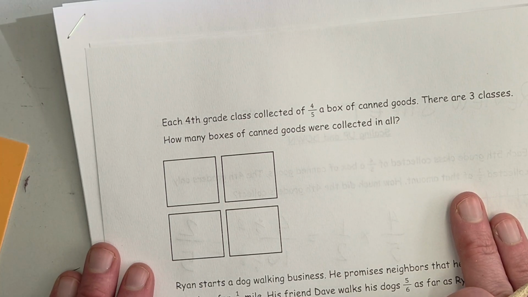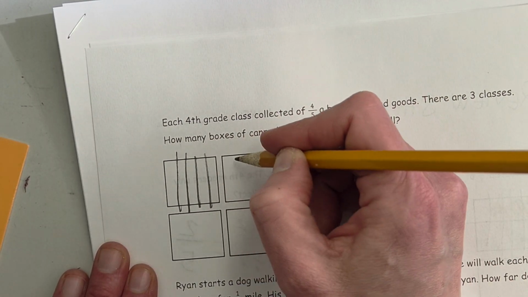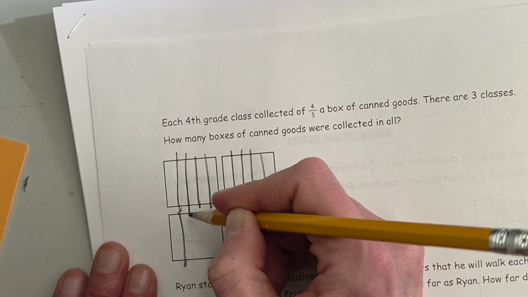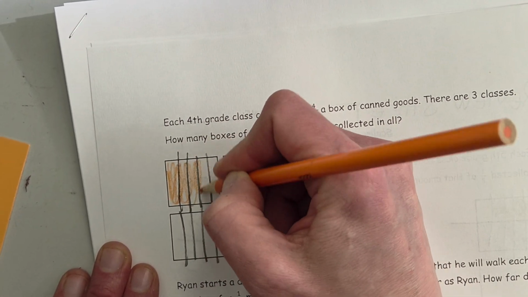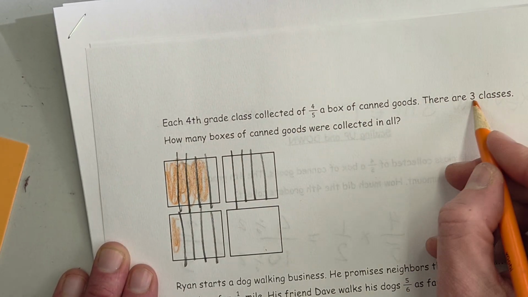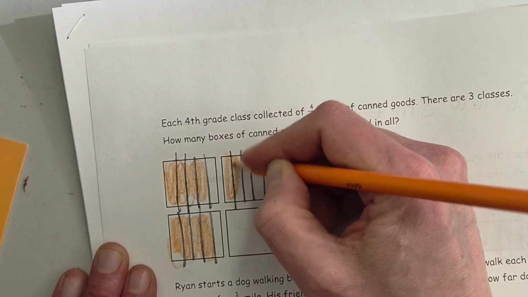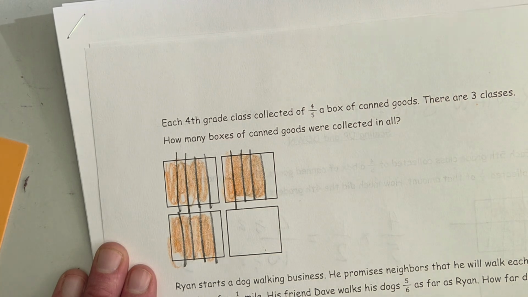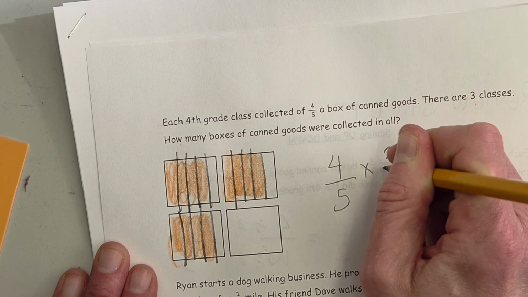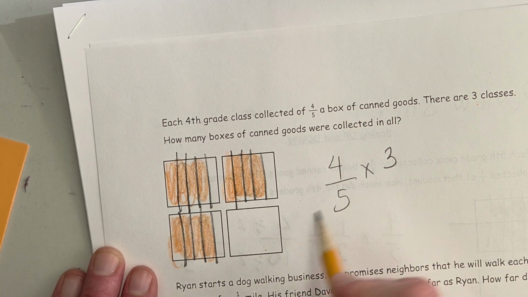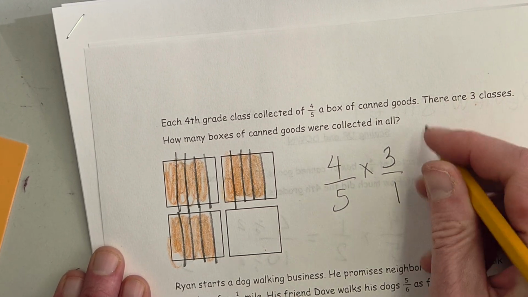Okay, in this case, I've got 4/5 of a box. 1, 2, 3, 4 times 3. All right. I'm going to use my color for this because I'm bored of using my gray. There's 4/5. Okay, 3 classes. 4/5 times 3 looks like this. Right? And remember, we don't multiply the denominator because it's still fifths, but we can call it 4/5 times 3 ones, right? 3 over 1.